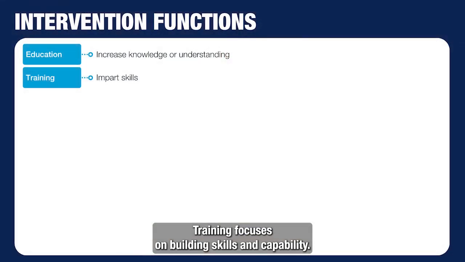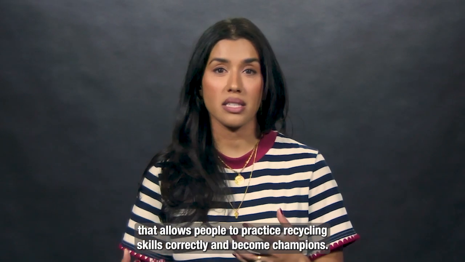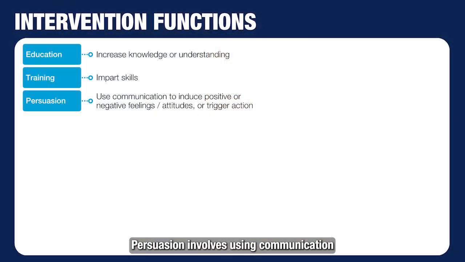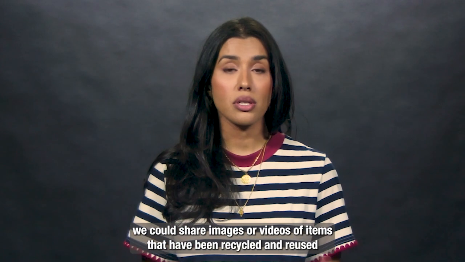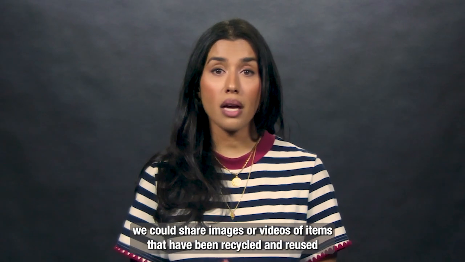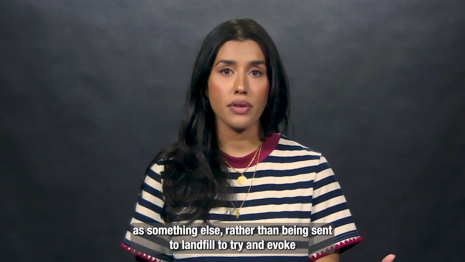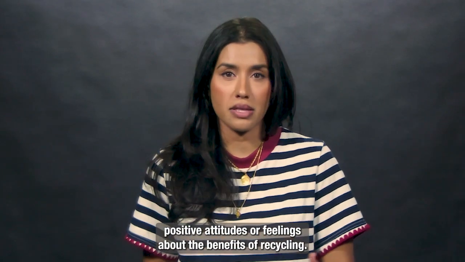Training focuses on building skills and capability. So, for instance, we could develop a training game that allows people to practice recycling skills correctly and become champions. Persuasion involves using communication to evoke emotions or shape attitudes. For example, we could share images or videos of items that have been recycled and reused as something else rather than being sent to landfill to try and evoke positive attitudes or feelings about the benefits of recycling.